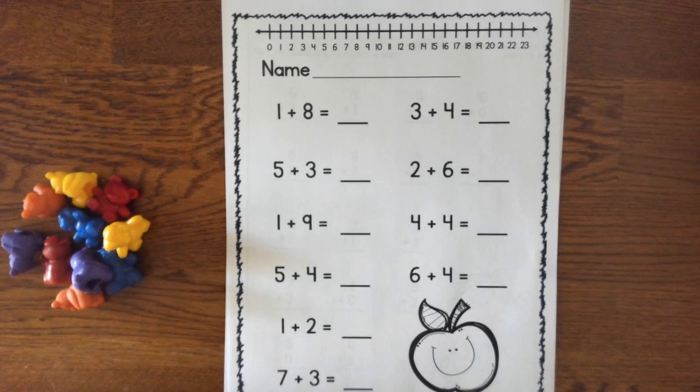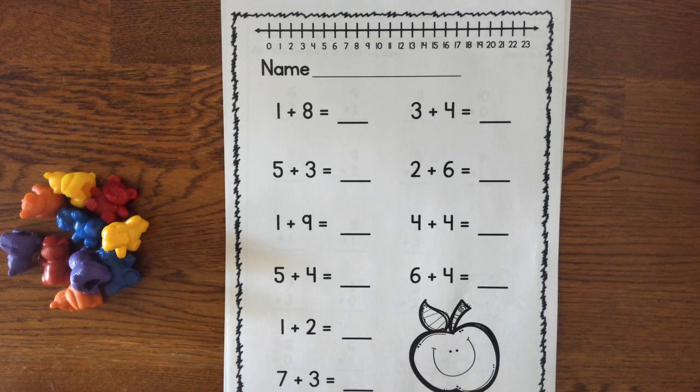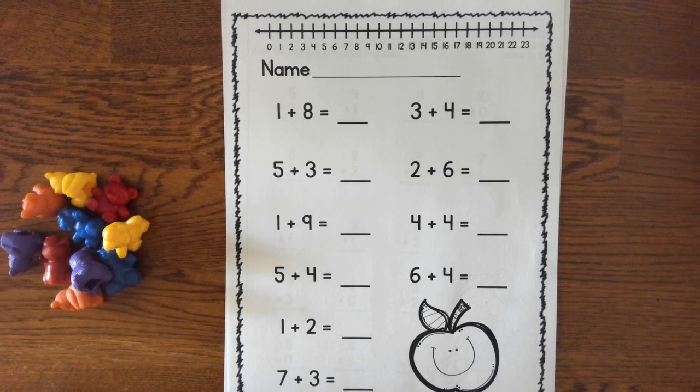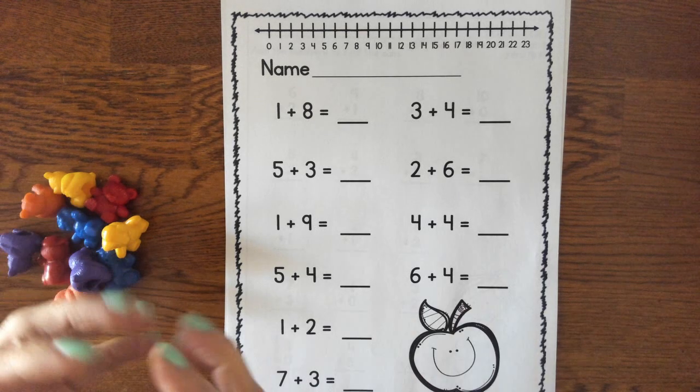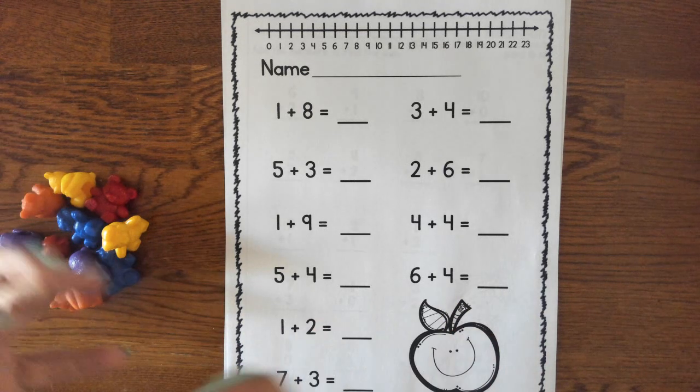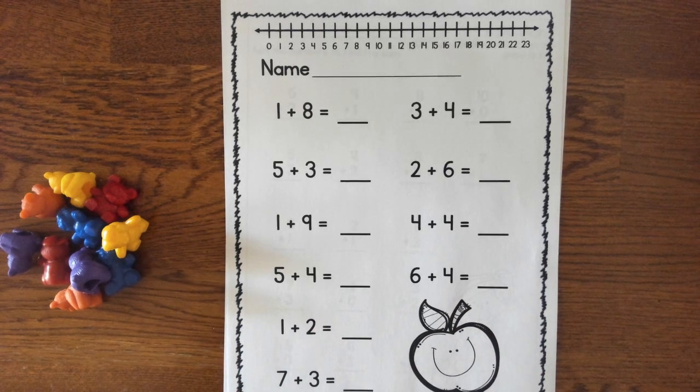Hi guys, we're going to do a little addition review today. I just wanted to go over some of the strategies that you can use to help you when you're adding. Now remember, when we're adding, we're putting things together. We're making a bigger or greater amount.